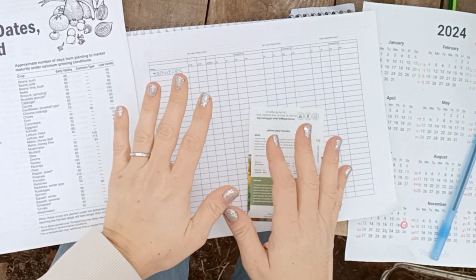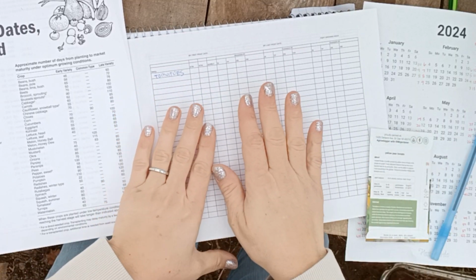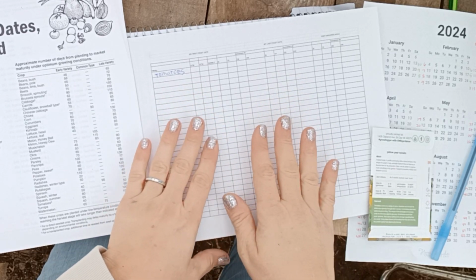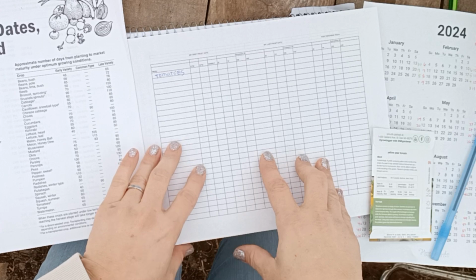Now that we know the days to maturity for each variety, we're going to convert the days to maturity to the weeks to maturity. And in the description below, I have a little conversion chart that's going to help you out. Transferring everything into weeks is going to make this whole process so much easier. Okay, so what might be helpful is having a little chart like this. I'll link this in the description below. I just made this really quick in Excel.